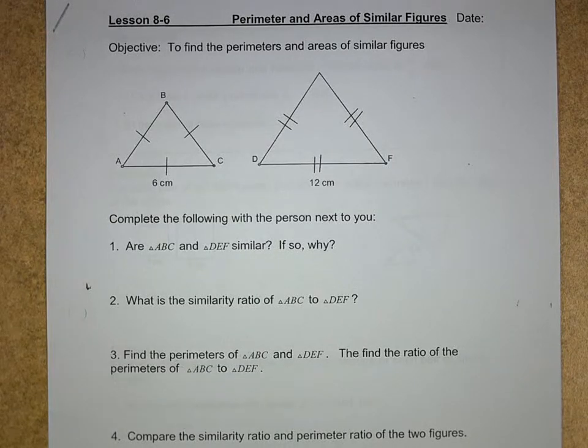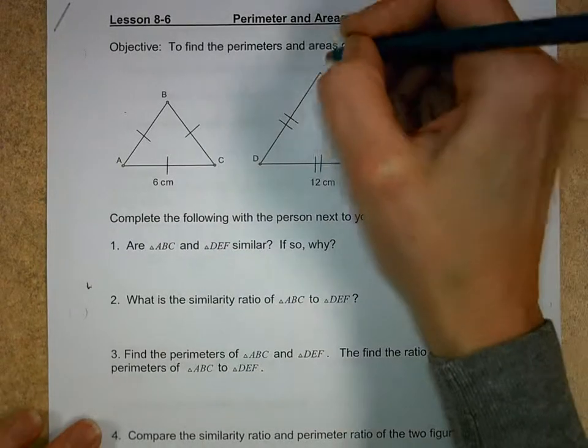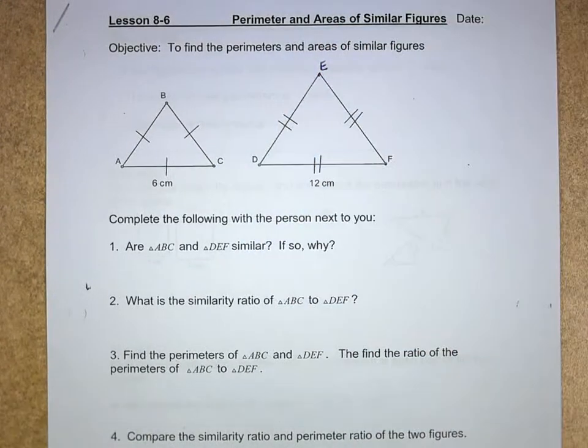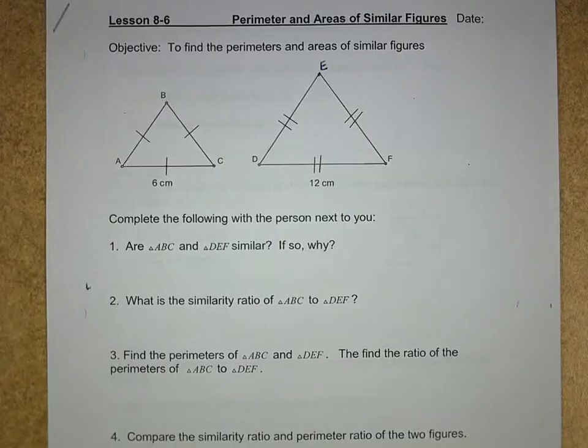Hi guys, this is lesson 8.6 and it is the last one from chapter 8 with similarity, and I love this one because it brings in proportions and stuff that we know. But first of all, let's make sure you help me with my typo. I forgot to put E right there, so if you don't mind putting the E there, that would be very helpful. We are going to discover the rules for today's lesson.